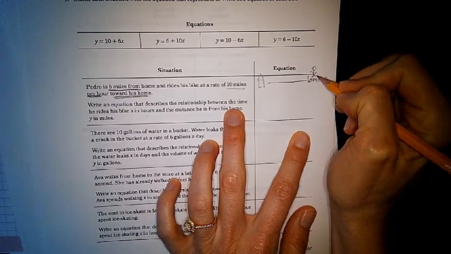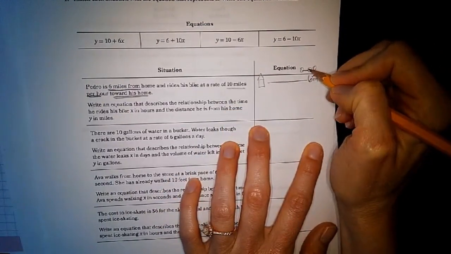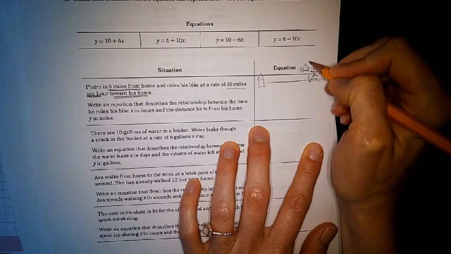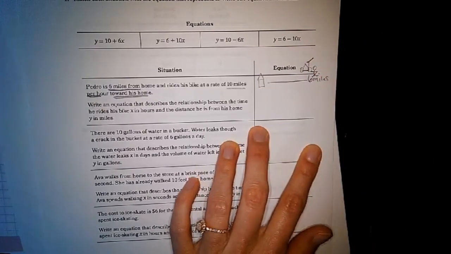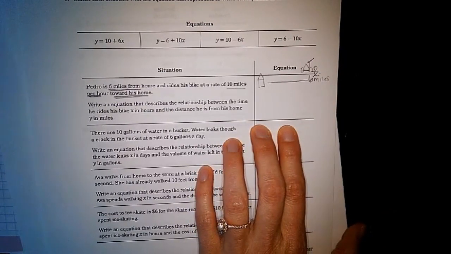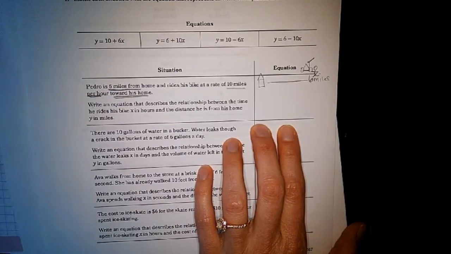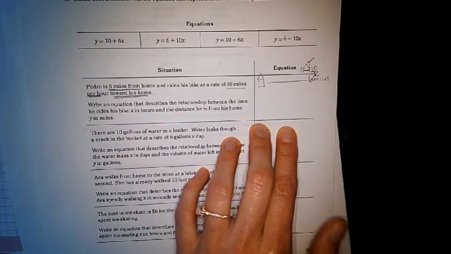So here's Pedro over here. He's got his fancy little bike, his Schwinn bicycle, and he's got to ride his little bicycle back home. So he's going which direction? Just think about it. If you're going back, are you going positive or negative? You're going negative.